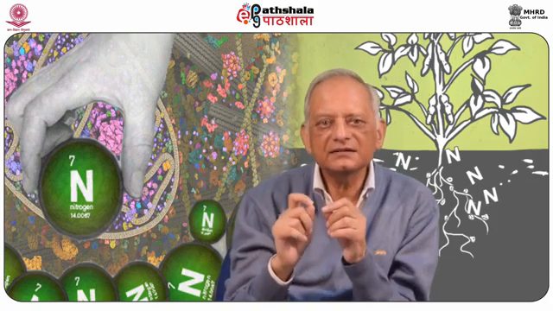This multipotential stem cell, in our present context, differentiates into lymphoid cell progenitor and myeloid cell progenitor. Bone marrow and thymus are primary lymphoid organs. On the other hand, the spleen, lymph nodes and mucosa associated lymphoid tissues are secondary lymphoid organs.